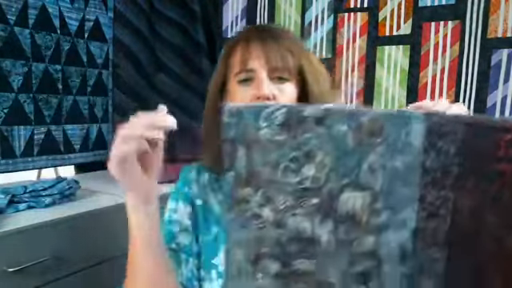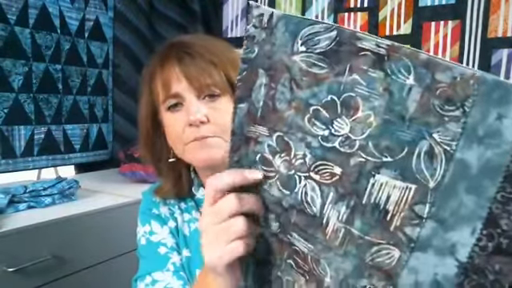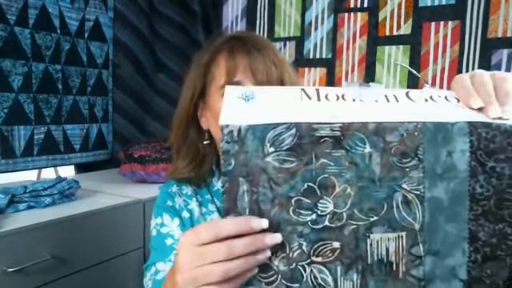Let's look here. This is a double chop application. On this one I've done 2 chops, and you can see the floral, and then I have a painterly effect with it, kind of a texture that I've added.